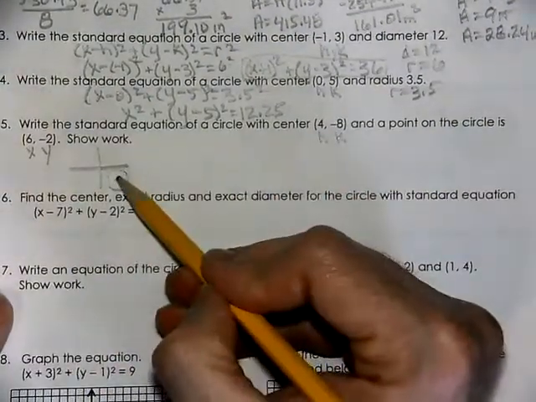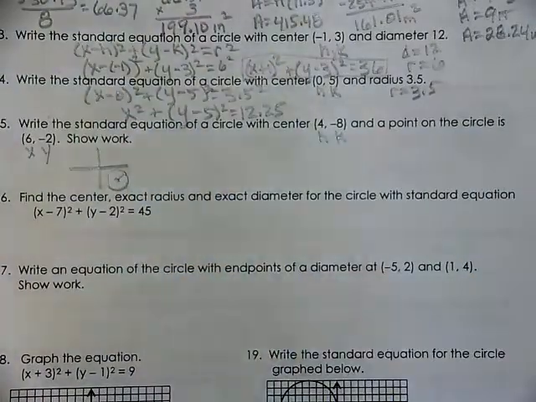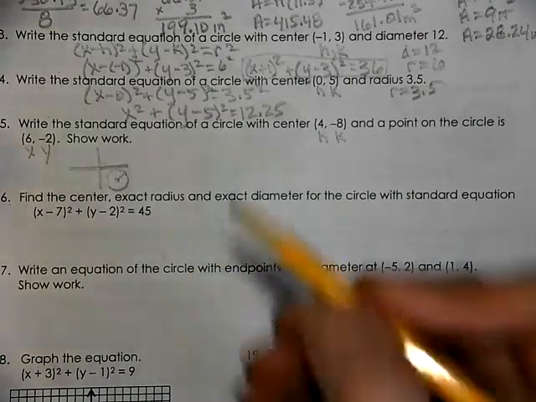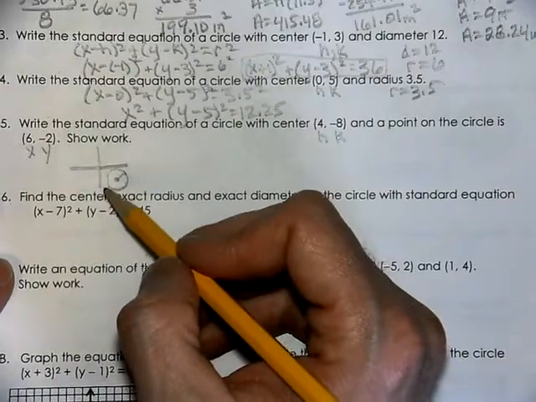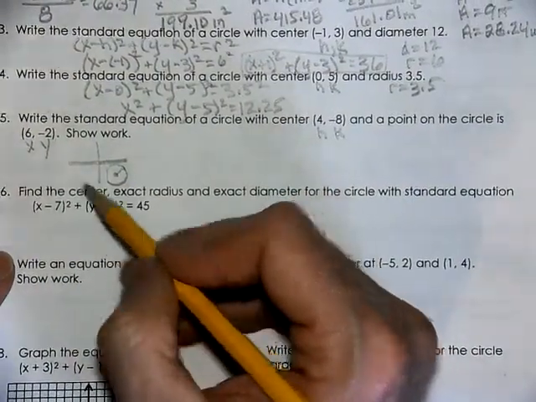We can't measure that distance across there because it's diagonal. If it was horizontal or vertical, we could just count. But since it's diagonal, we have to use either the distance formula or the circle formula. So since the circle formula is just like the distance, let's use that.